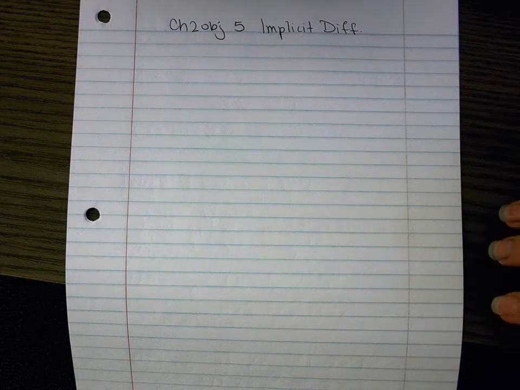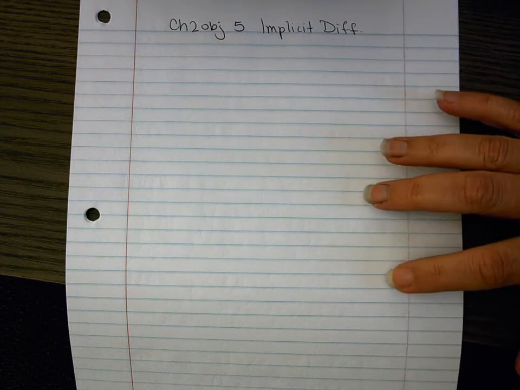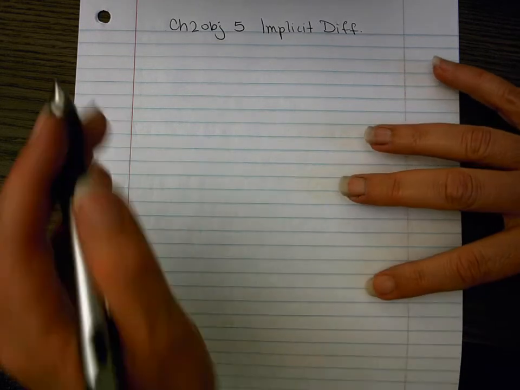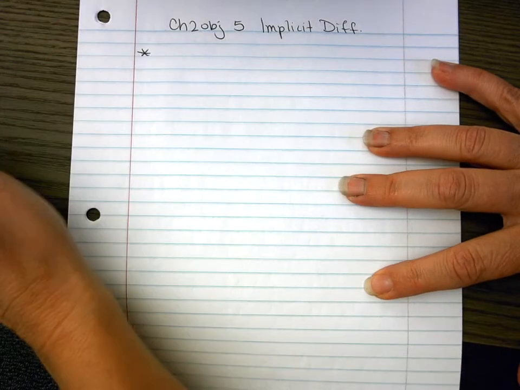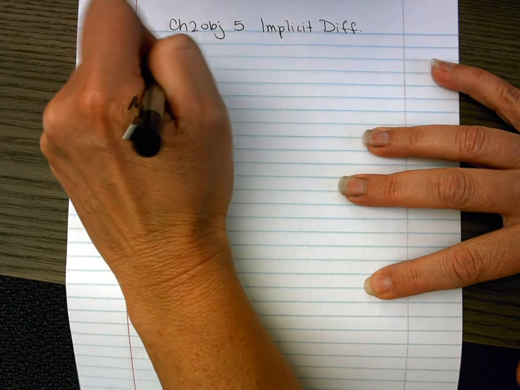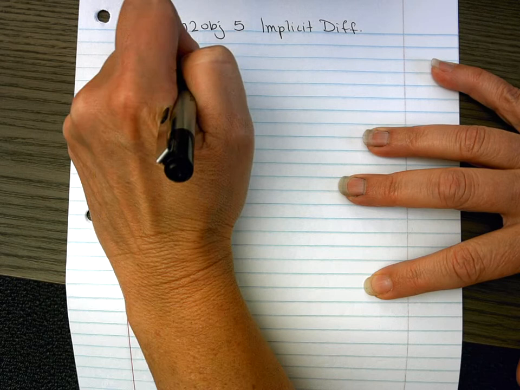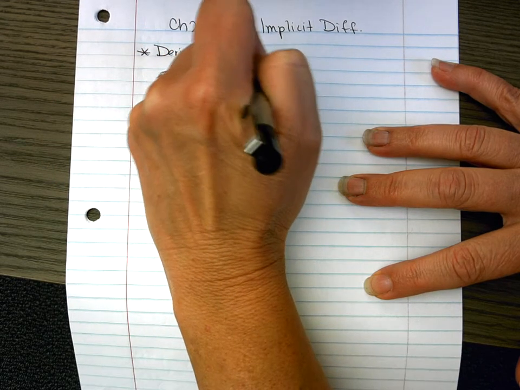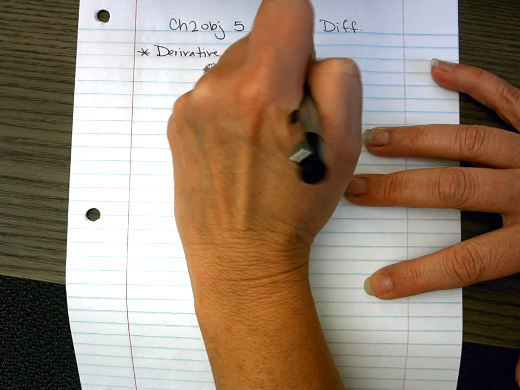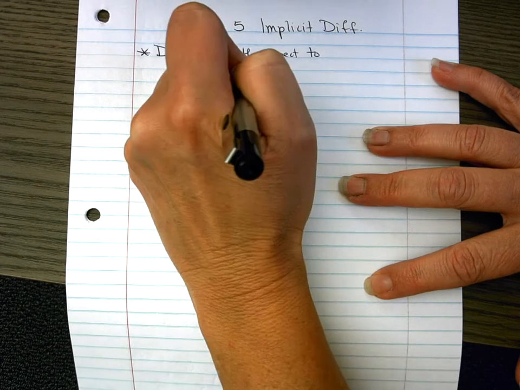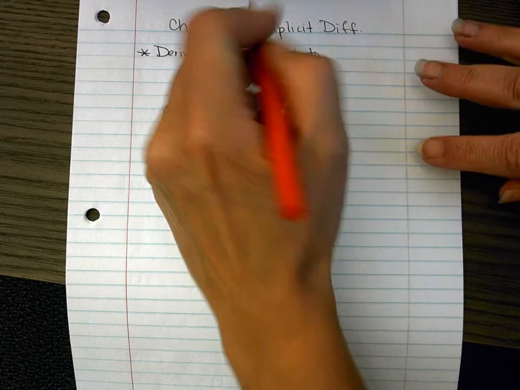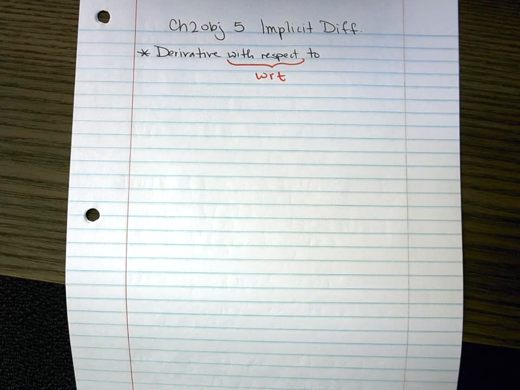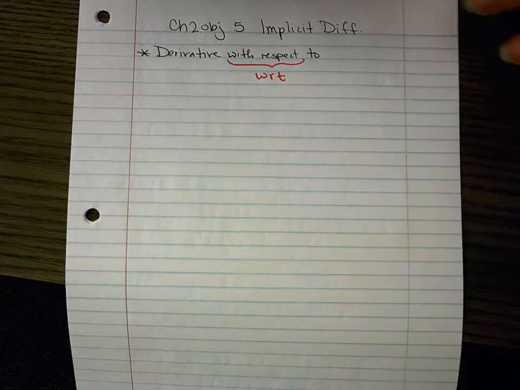Okay, so this is Chapter 2, Objective 5, Implicit Differentiation. One of the things that we will be mostly paying attention to is what are we taking the derivative with respect to? We're going to use that "with respect to" terminology quite a bit, so I will always abbreviate that. So what does that mean? Derivative with respect to.